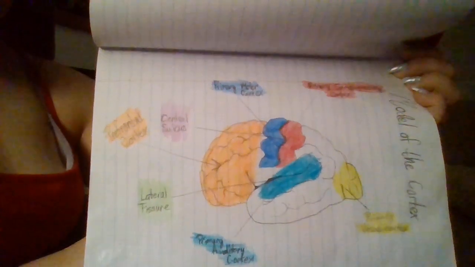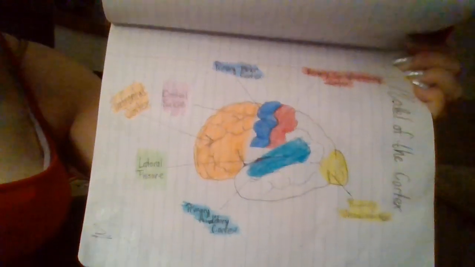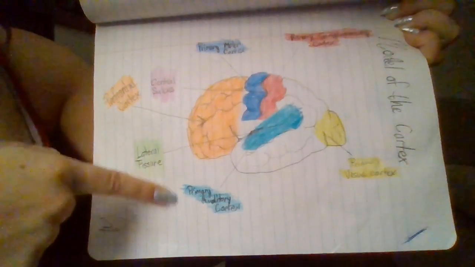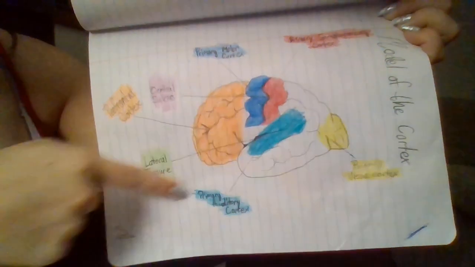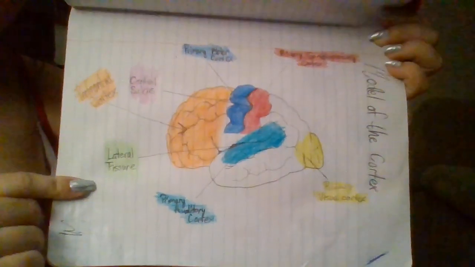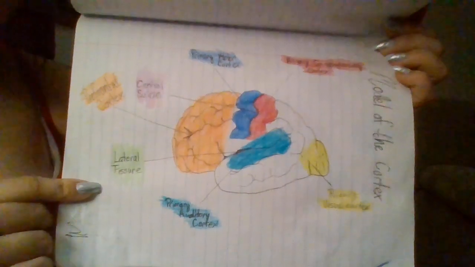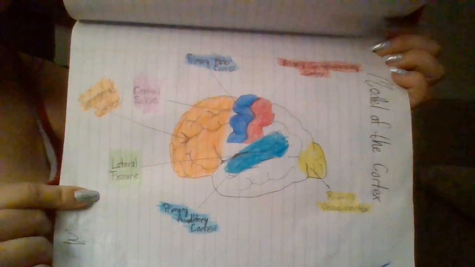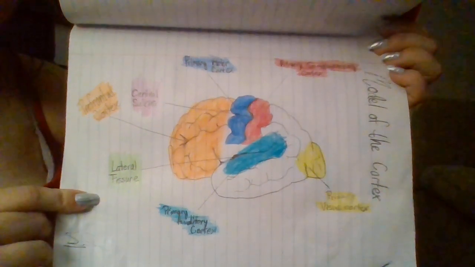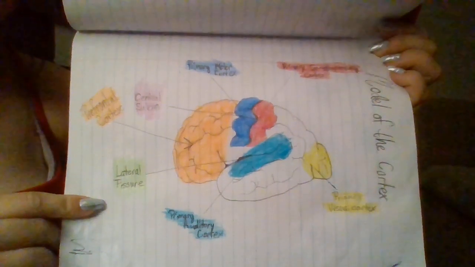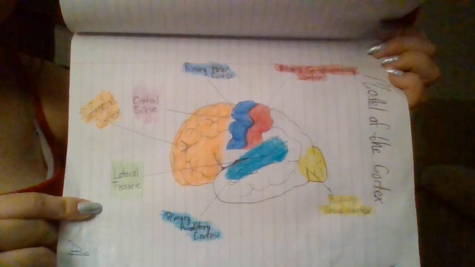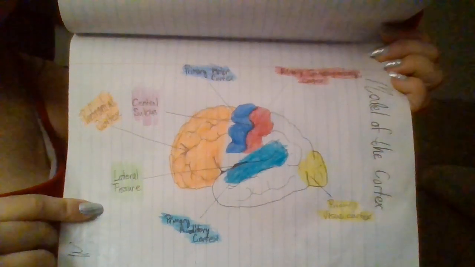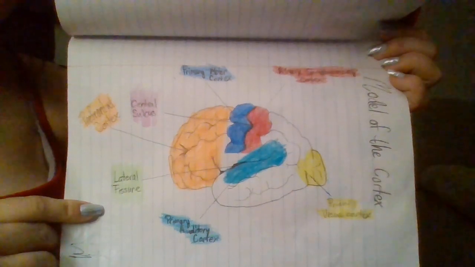And then we have the primary auditory cortex, which is this blue, teal type area right here. It is a region of the cerebral cortex primarily responsible for the initial processing of auditory information, specifically sound perception. Located in the temporal lobe, it receives direct input from the thalamus and is crucial for conscious perception of sound.